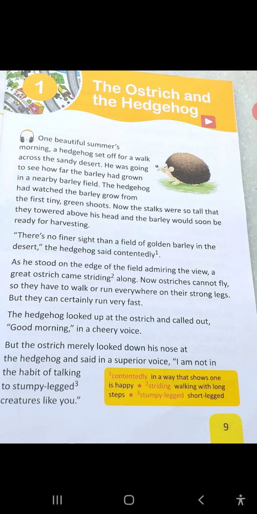Next line. As he stood on the edge of the field, admiring the view, a great ostrich came striding along. So he was standing in the barley field, and then suddenly an ostrich came. Striding means when you walk with long steps. Okay, as I told you, the ostrich has long legs, so it was walking with long steps.